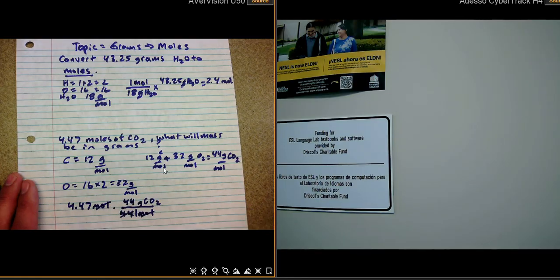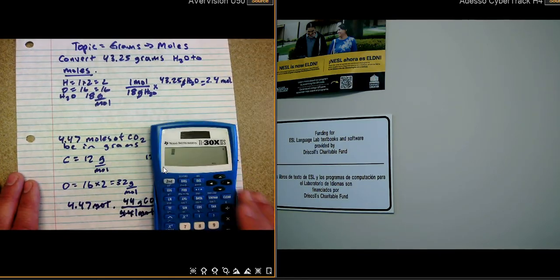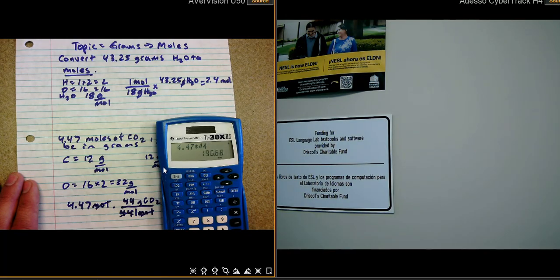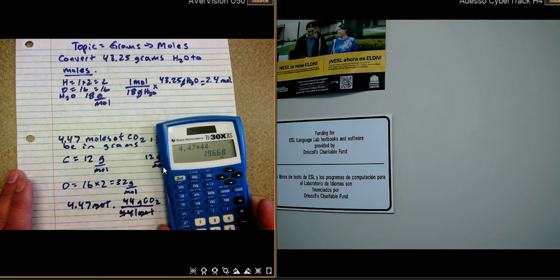Moles cancel out. I plug and chug: 4.47 times 44 grams. So I have 196.68 grams for that amount of moles.